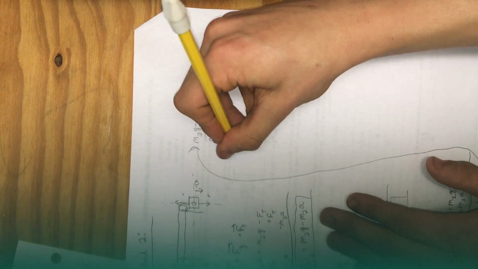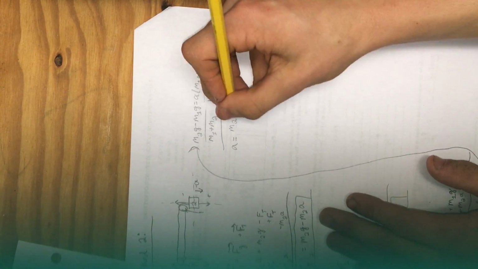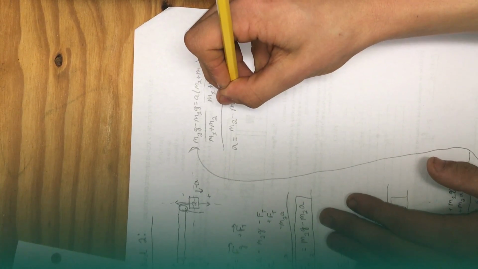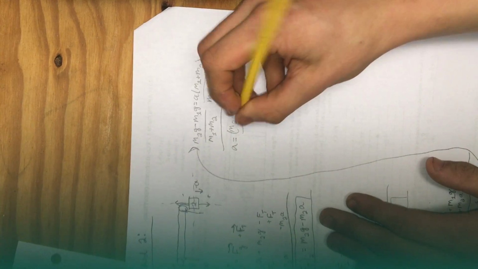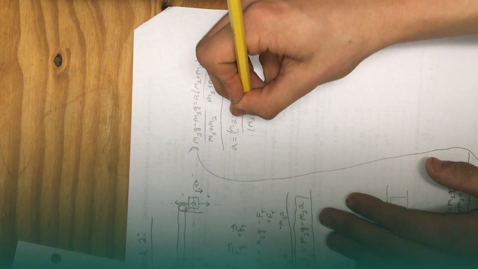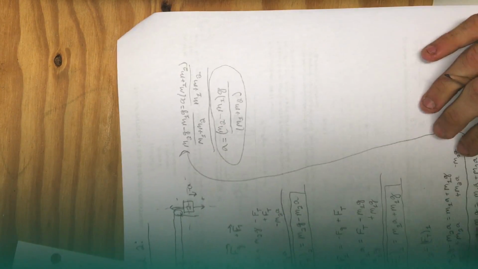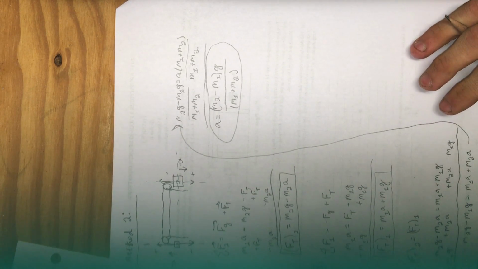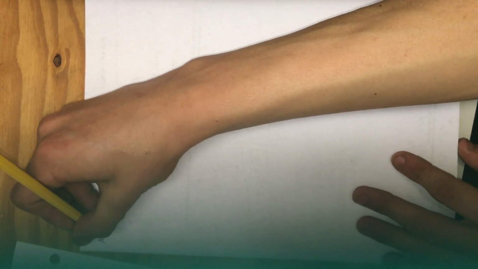Then we get our answer. The acceleration is equal to m2. If you want to, you can factor out the g as well up here, so I'm going to do that. We have m2 minus m1 times g over m1 plus m2. And that is the same result we got for the other one, as long as I didn't screw up the 1 and the 2, which I will do sometimes. Let me just check to make sure. Yeah, that's right.